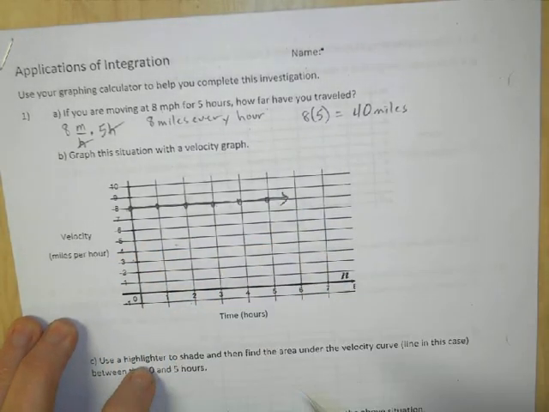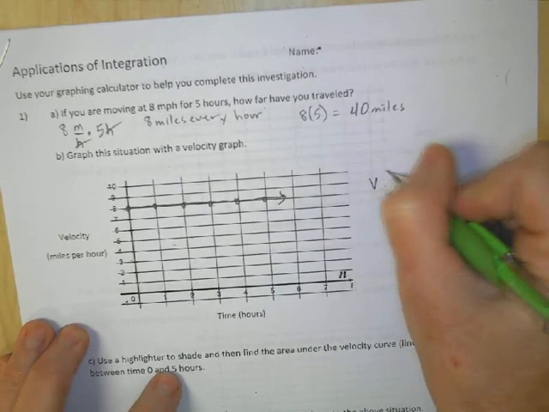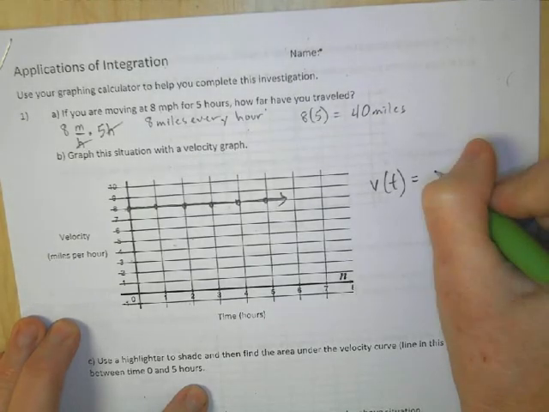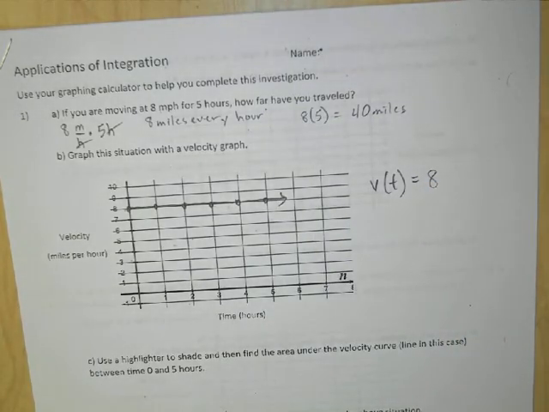Constant velocity, okay? So my v of t, another way of saying that, v of t is equal to 8. Okay, it's always 8. My velocity is always 8.